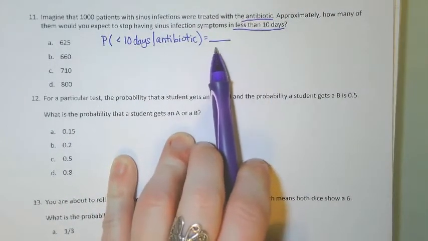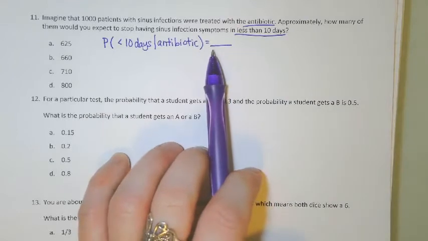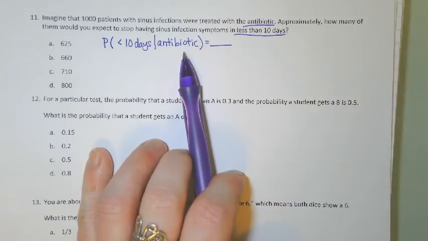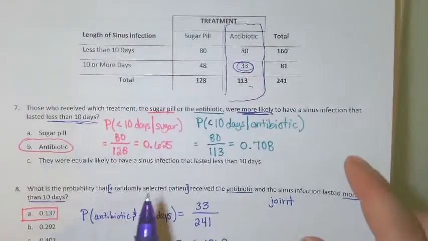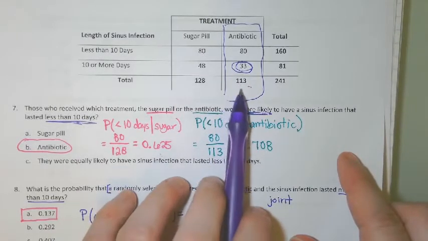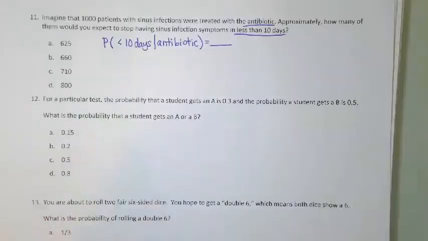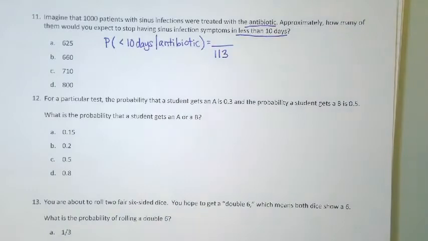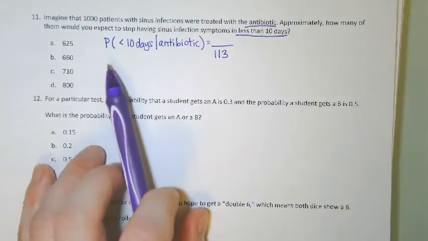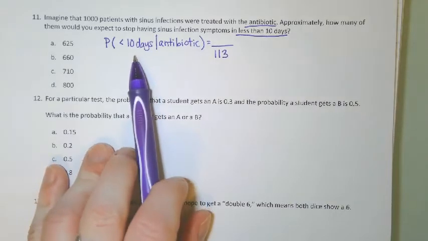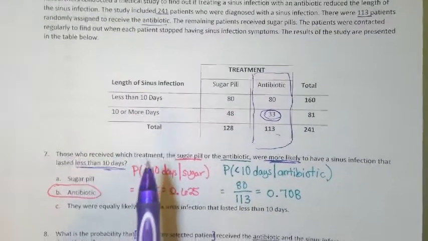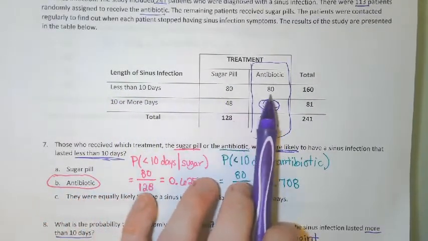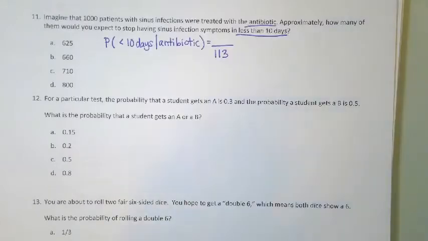So on the bottom, I want the total amount, and in this case, just the total amount of those who received an antibiotic. So if I look at the chart, there were a total of 113 patients that received the antibiotic. Of those 113, we're looking at how many had symptoms that lasted less than 10 days. So again, looking back at our table, less than 10 days, there were 80 of those patients.